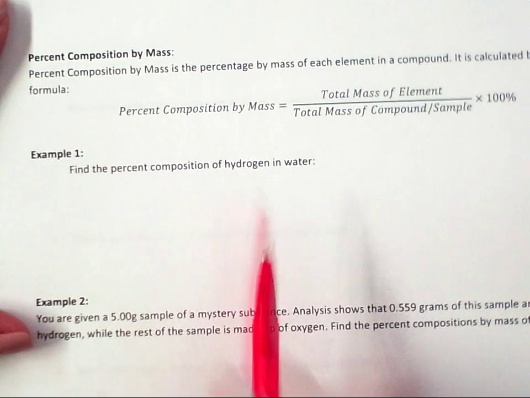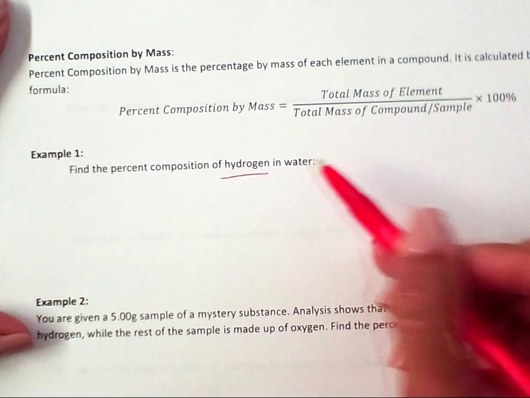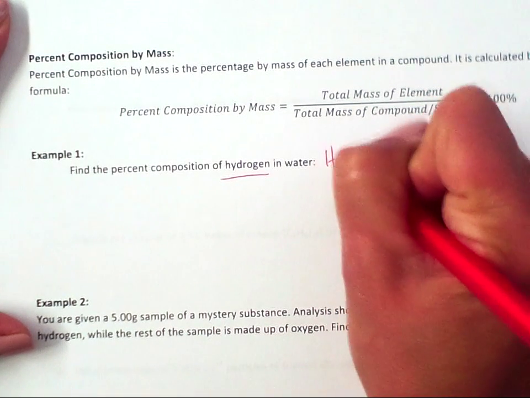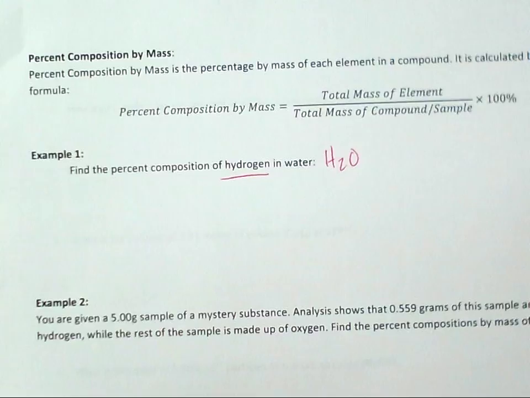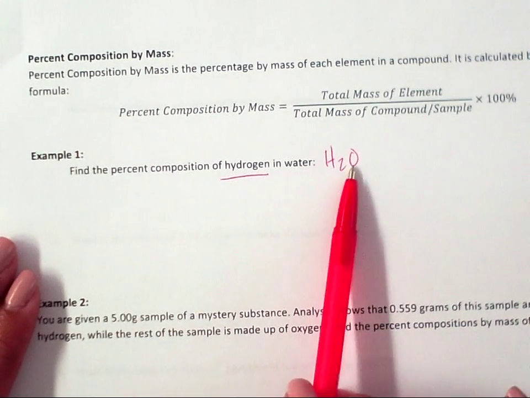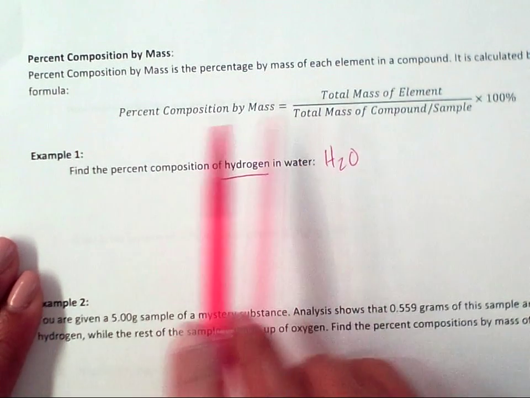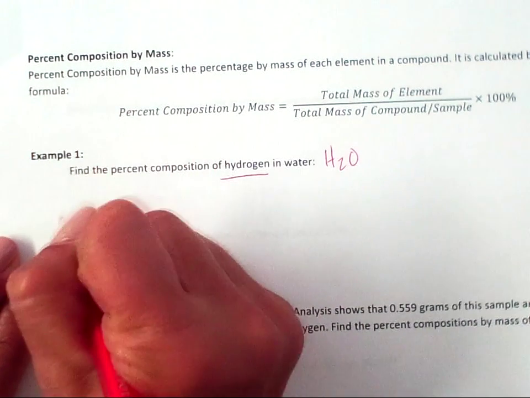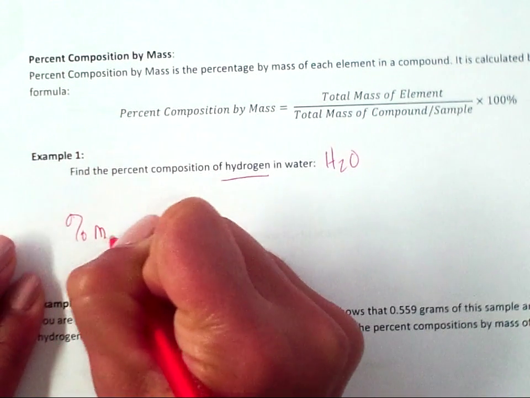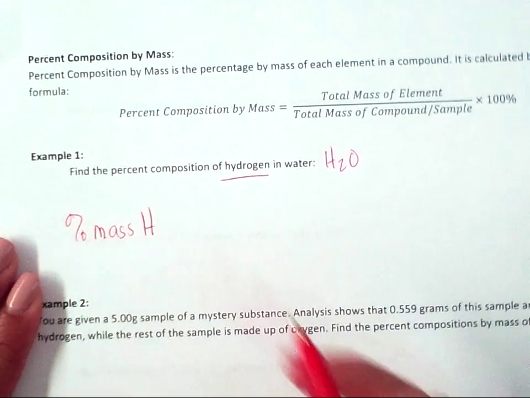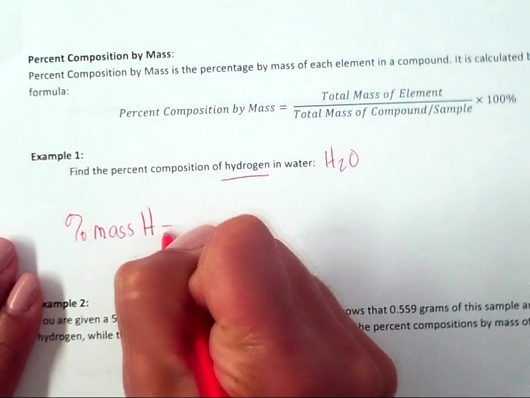So here we go. We're looking for hydrogen. Water is H2O. Now, by the way, this chapter, we don't expect you to know all that stuff from last chapter. So if you never got it, you can still move forward and still be successful. Thank God, right? Okay, so water is H2O. The formula says percent mass of hydrogen is what we're looking for, okay?